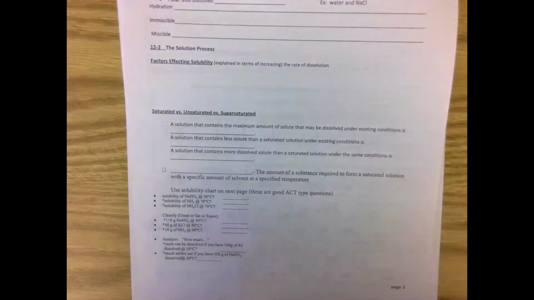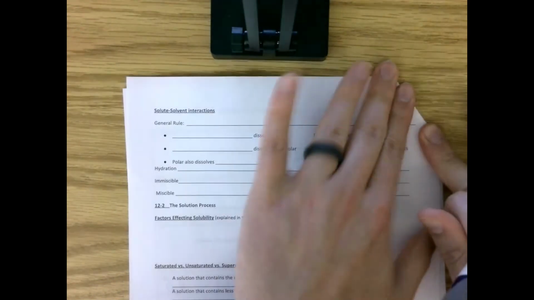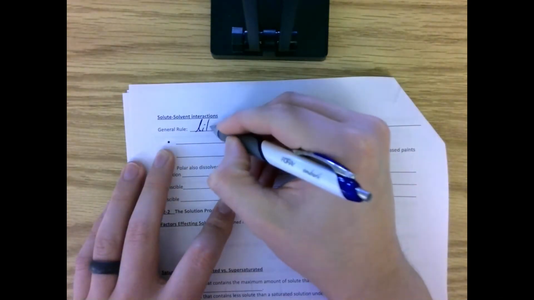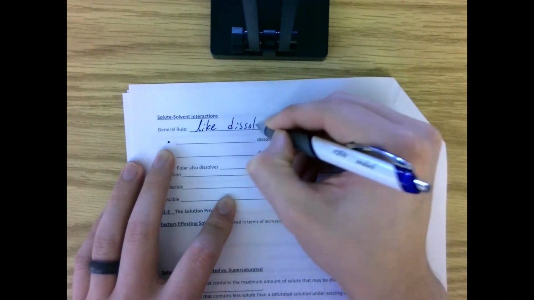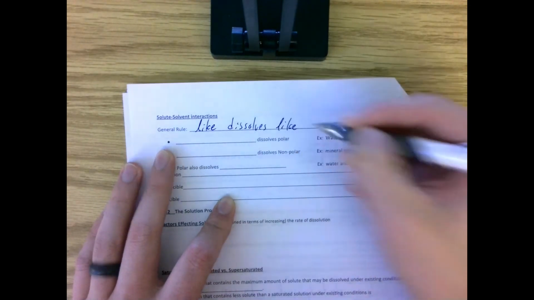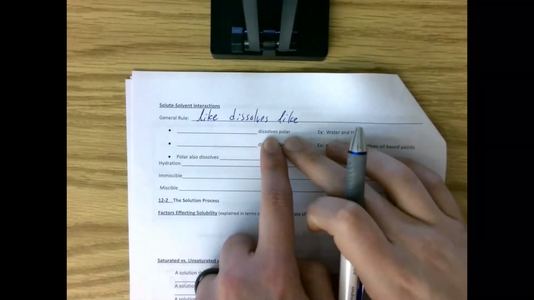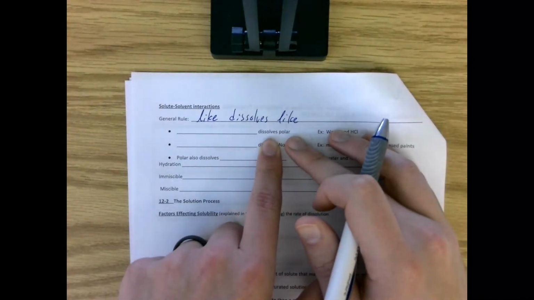So when we talk about whether or not something's going to dissolve, the general rule that we use for if something can dissolve something else, we say that like dissolves like. And what that means is nonpolar solvents dissolve nonpolar things. Polar solvents dissolve polar things. Does that make sense? Polar and polar go together, nonpolar and nonpolar go together. So what kind of solvent do I need to dissolve a polar solute? I need a polar solvent.